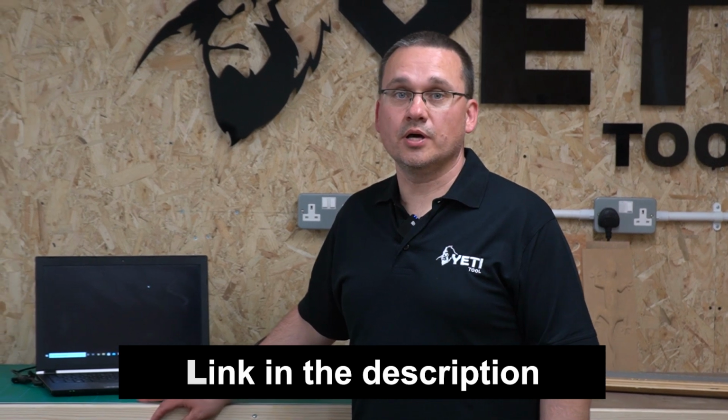And that should be everything you need to know about using the Yeti Tool SmartTransfer app. If you'd like further information, please visit the knowledge base on our website.